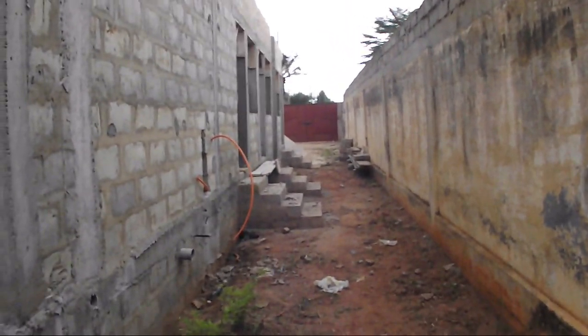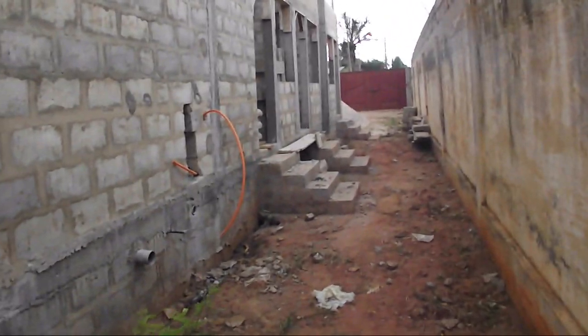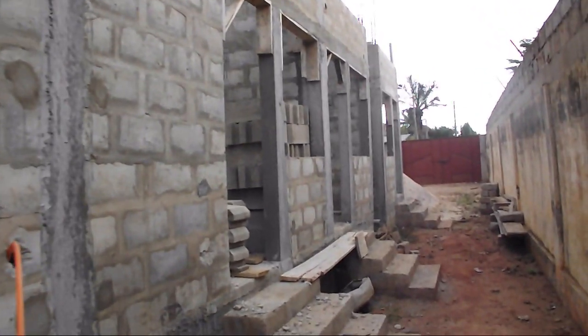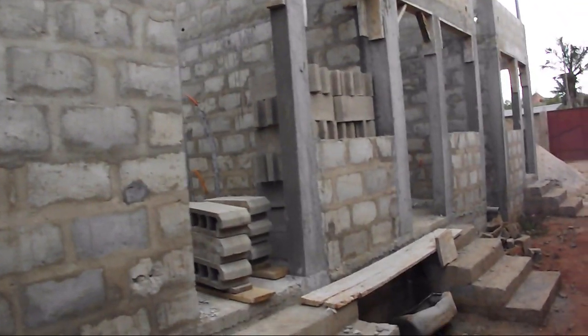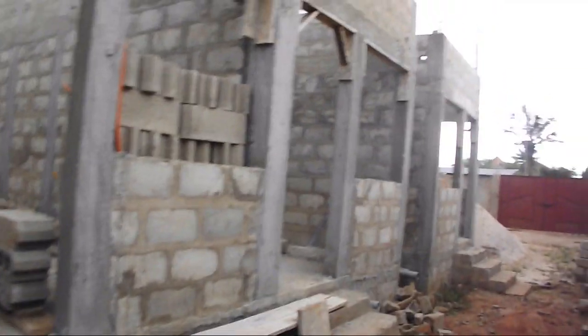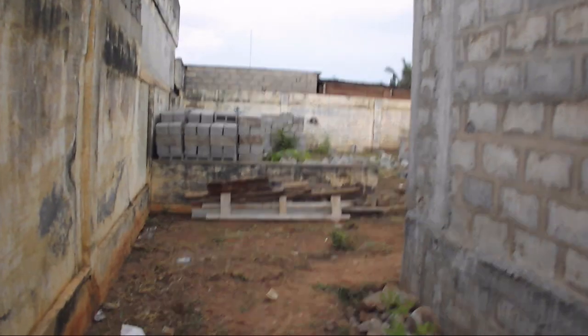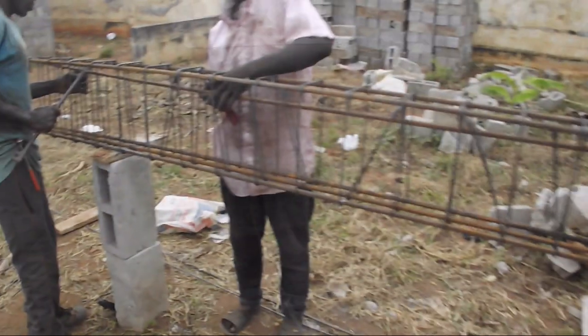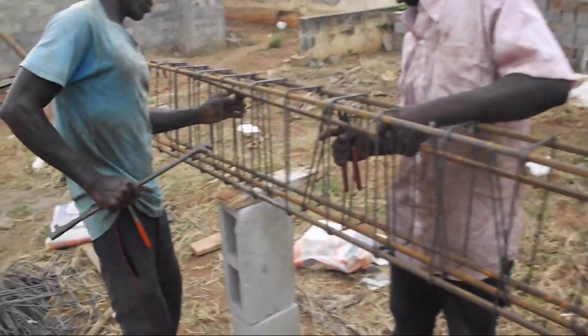Our regular viewers will recognize this alleyway. This is where you have entrances to the driver's quarters, the maid's quarters, and the kitchen. In the distance are blocks that will be used for construction of the first level walls.